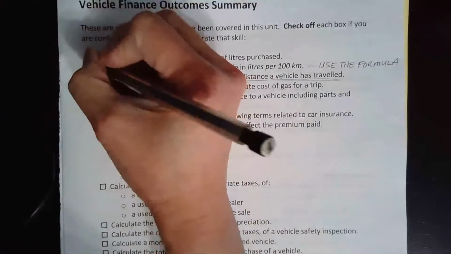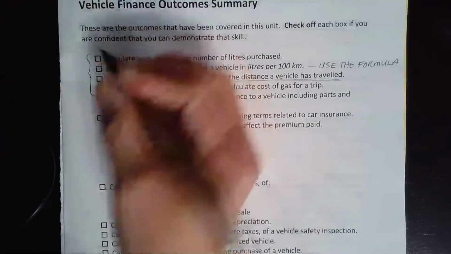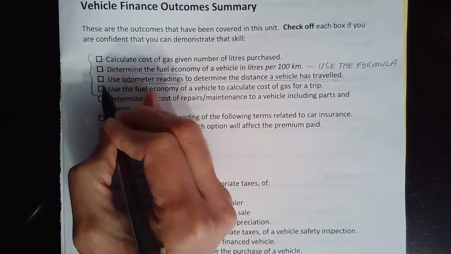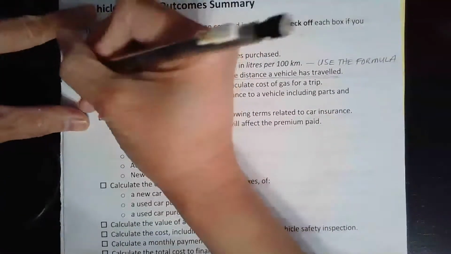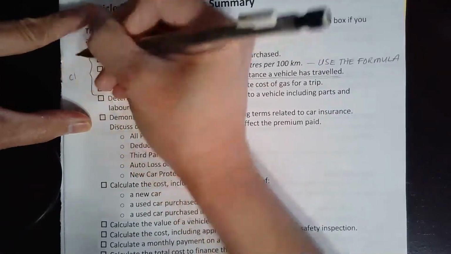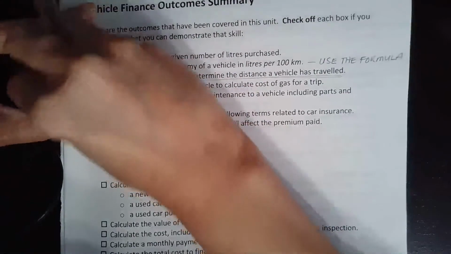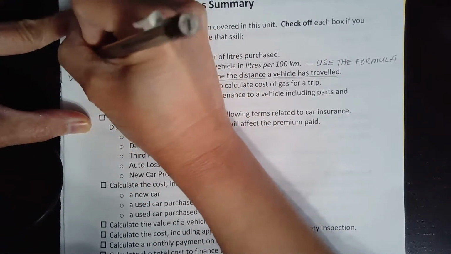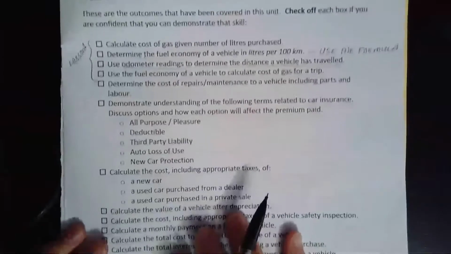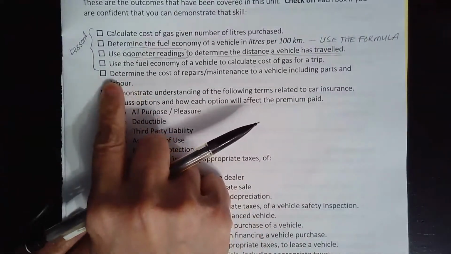These four bullets are from chapter 4, lesson 1.